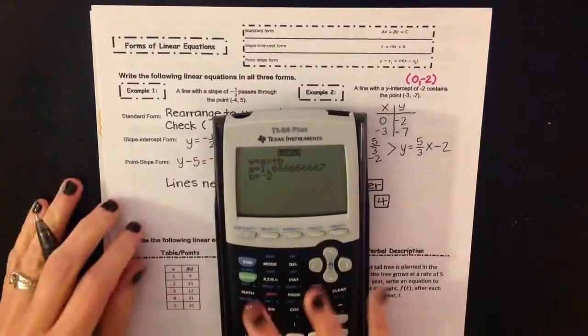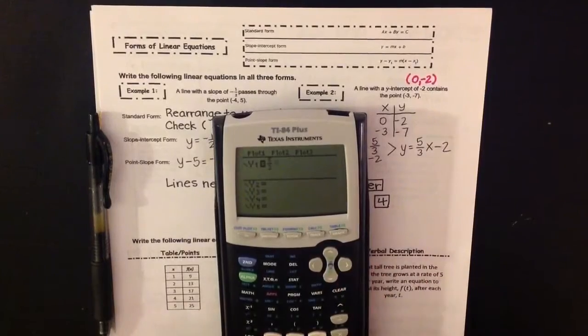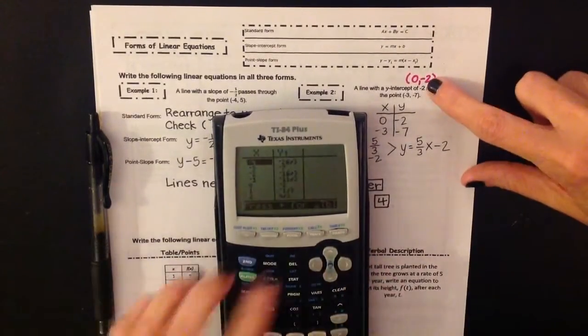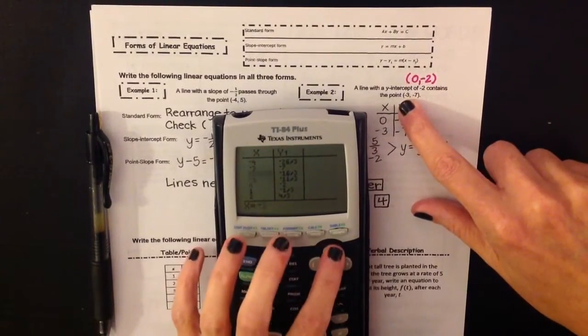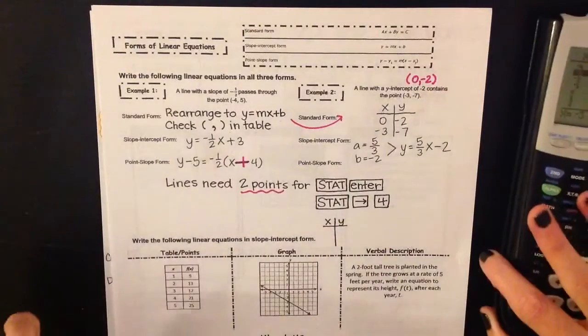Now, once you get your equation, I would go to y equals, and I would type in 5/3 x minus 2. And again, I'm going to go to my table, and I'm going to check that both of my points are in here. So I'm going to go to (0, -2), check, and then (-3, -7). And it does have both of my points.